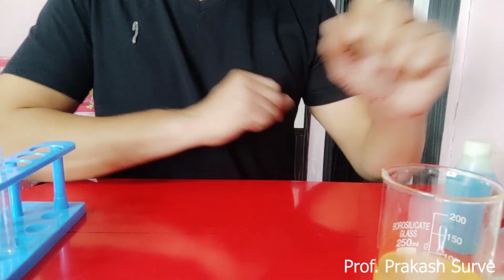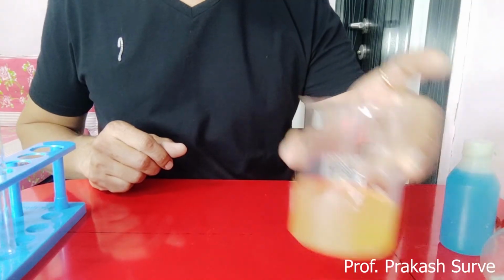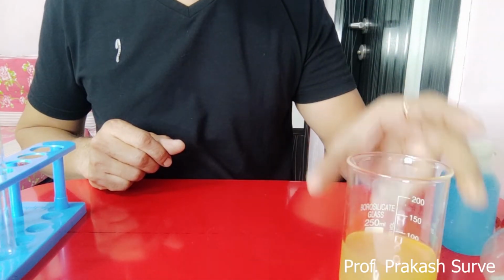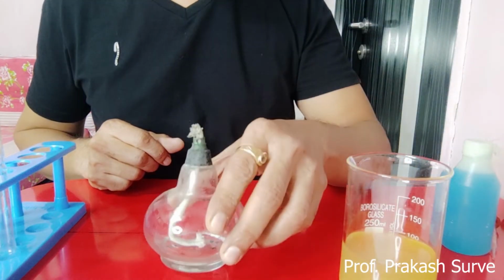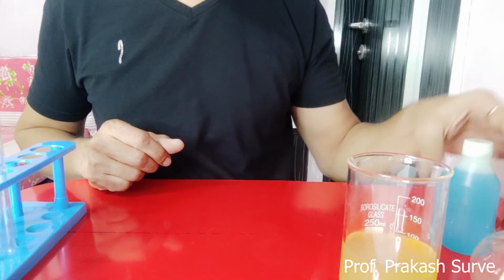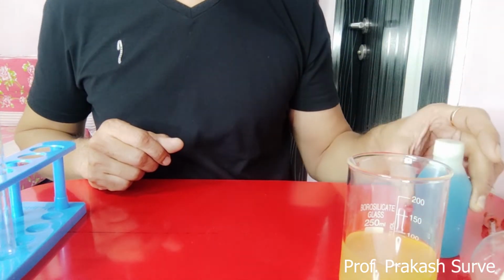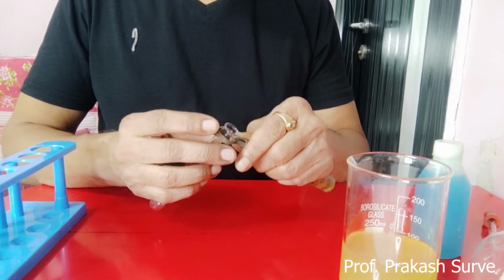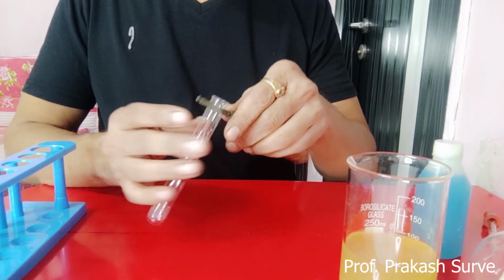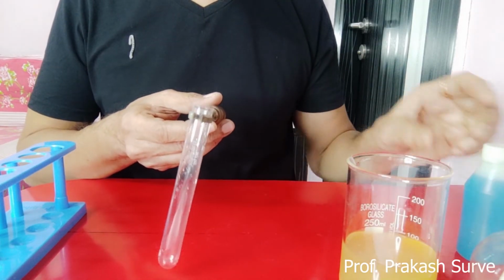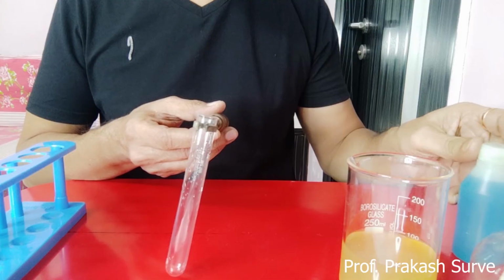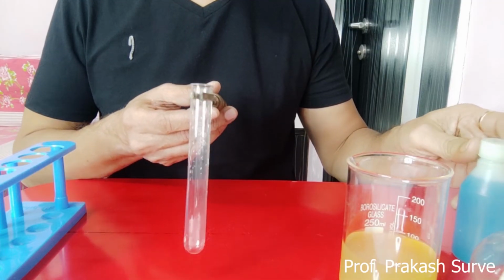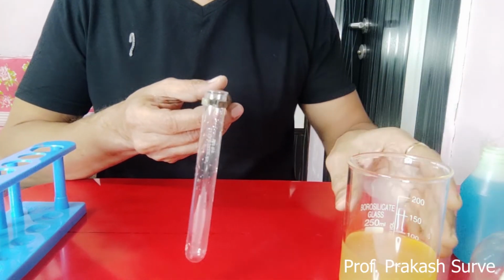Now we'll perform this test. We'll repeat again. We require the urine sample, the spirit lamp, the Benedict reagent, as well as the test tube and the test tube holder. So in this test tube, first I will take 2 ml of the urine sample and then we'll add 1 ml of the Benedict reagent.